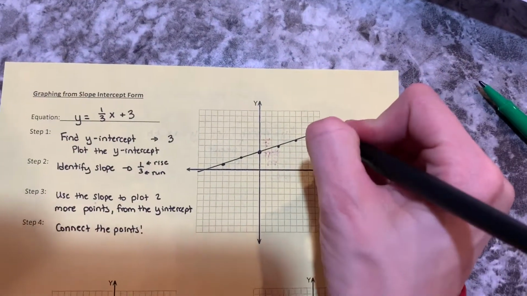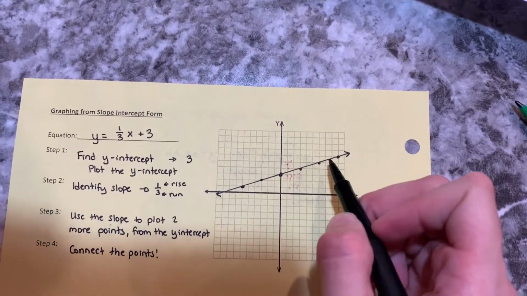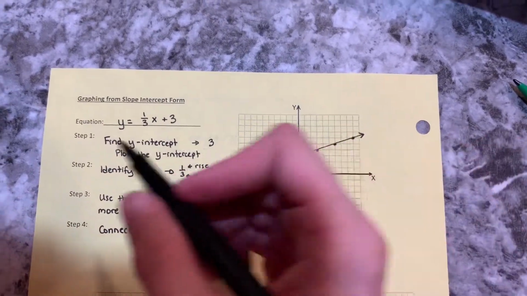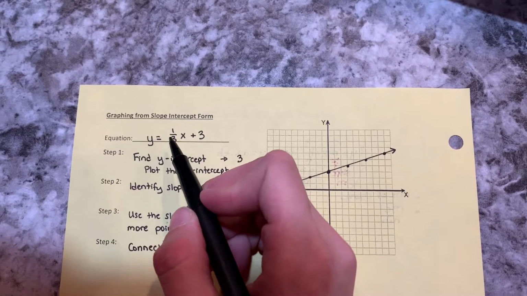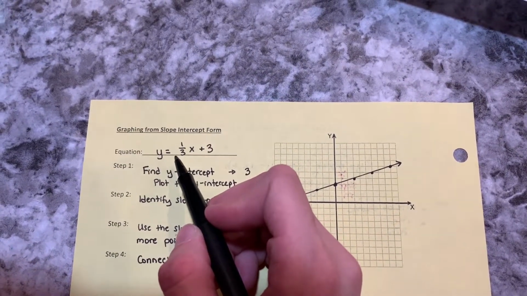Okay, and your line should look something like this. You see how we have a positive slope because our line is going up. That double checks with what our equation looks like, where we had a 1/3 in front of our x right there.